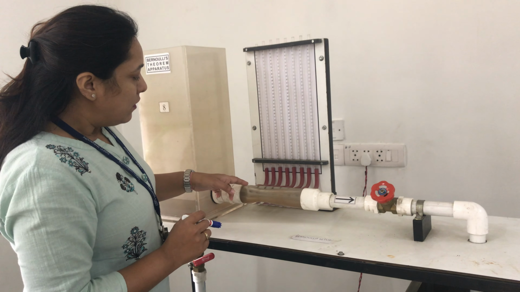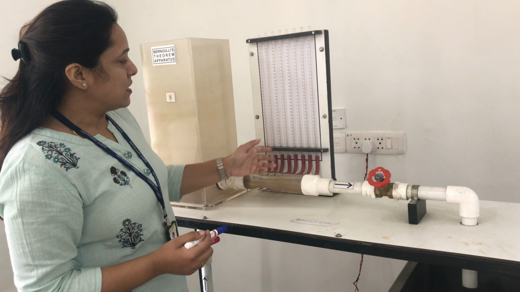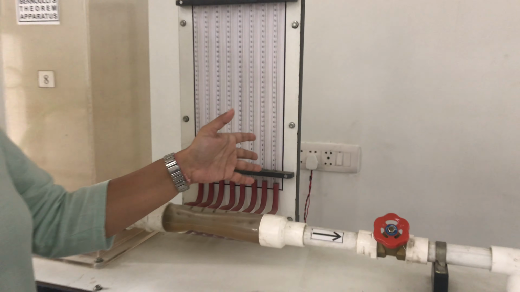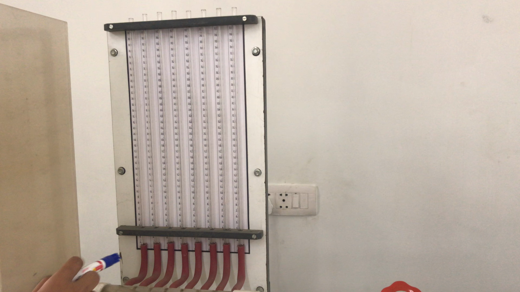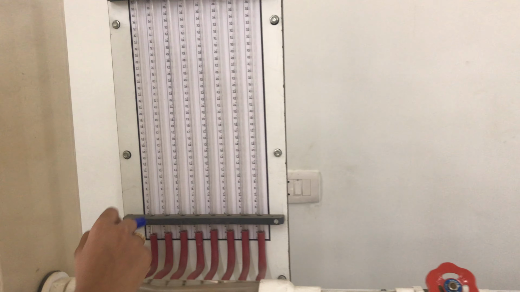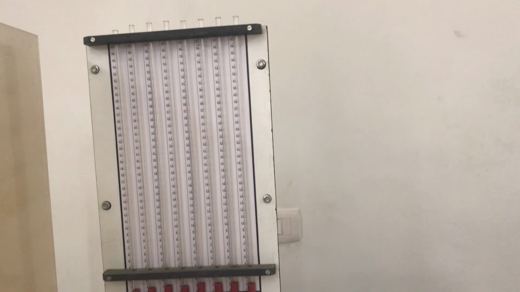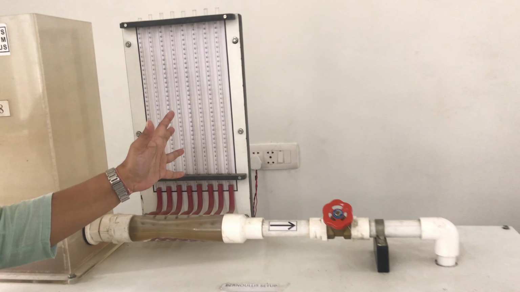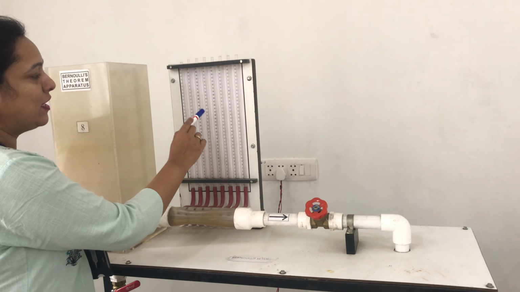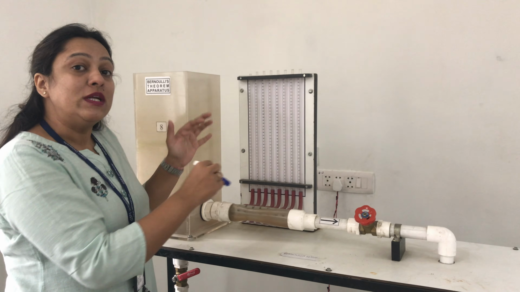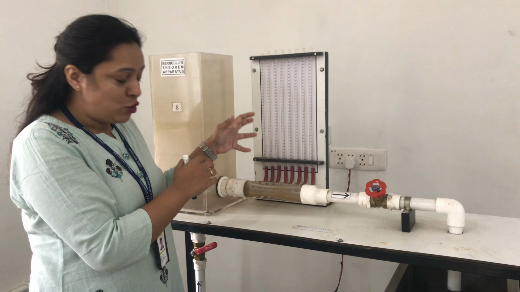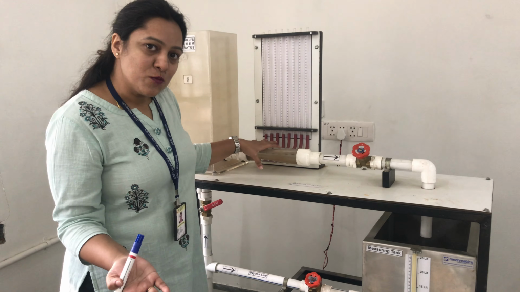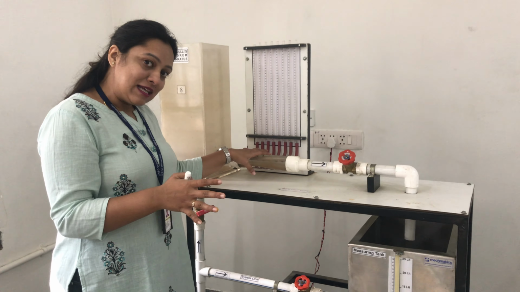And along with these varying cross sections, the different piezometer tubes are connected. At cross section number 1, piezometer tube number 1 has been connected. At cross section number 2, piezometer tube 2 has been connected, and so on. So here we have 1, 2, 3, 4, 5, 6, 7, 8, a total of 8 piezometer tubes.